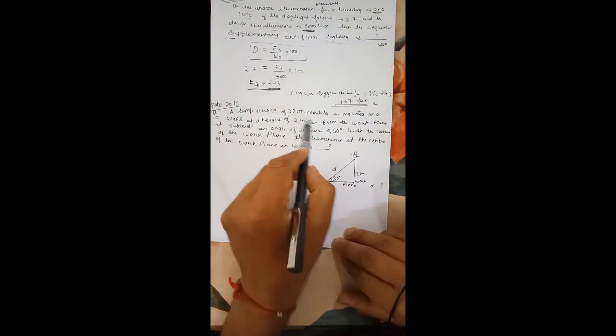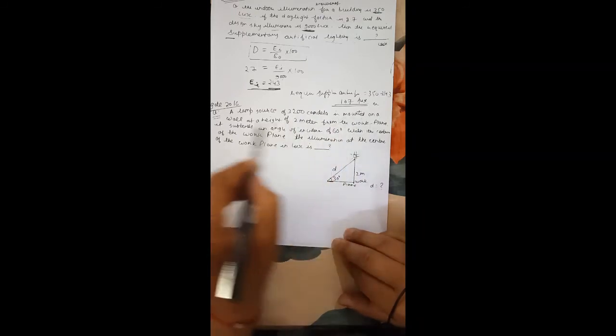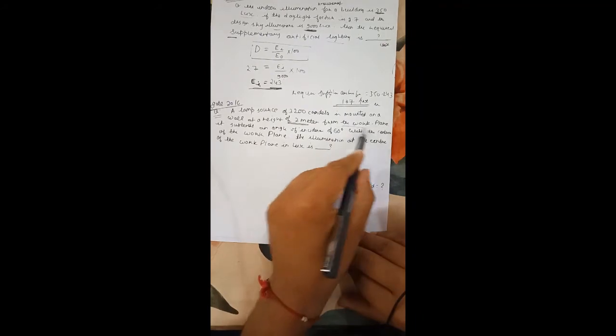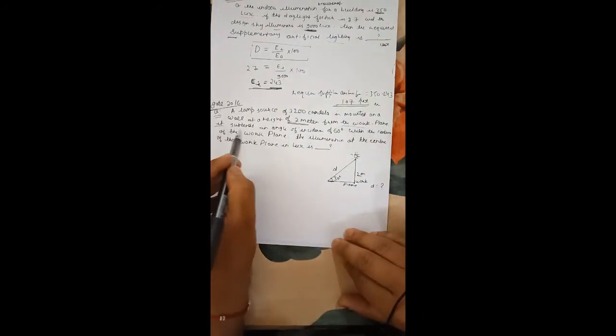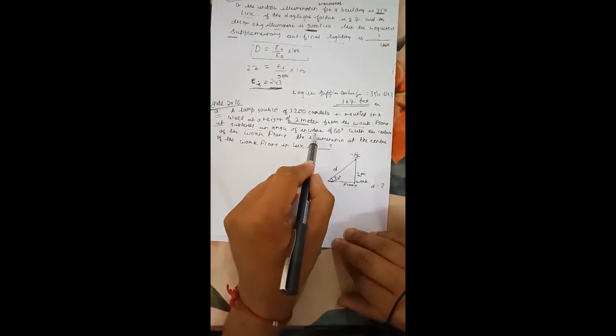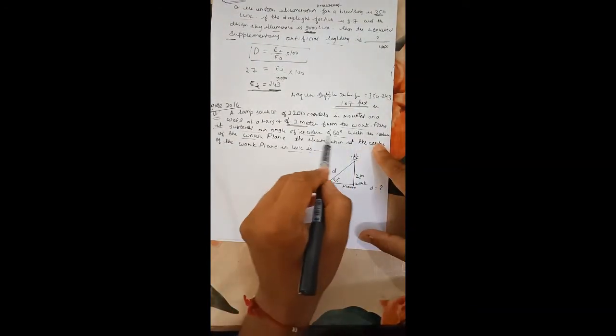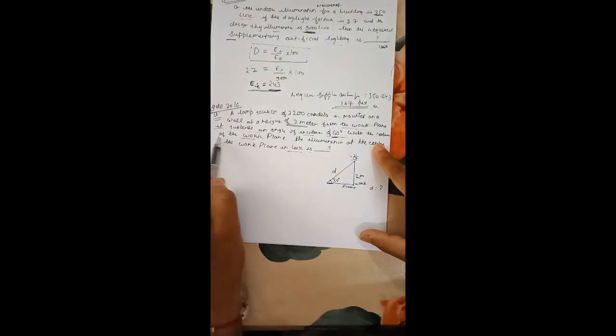Next question was GATE 2016. A lamp source of 3200 candela is mounted on a wall at a height of 2 meter from the work plane. It subtends an angle of incidence of 60 degree with the center of the work plane. The illumination at the center of the work plane in lux is? In lux we need the angle of incidence, which here is 60 degree with the center of the work plane.